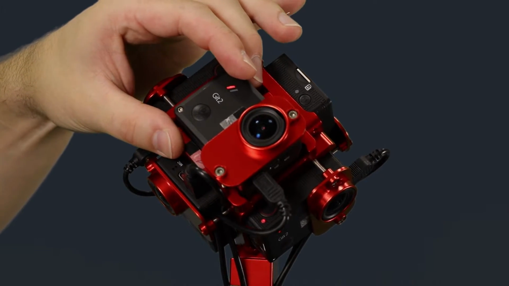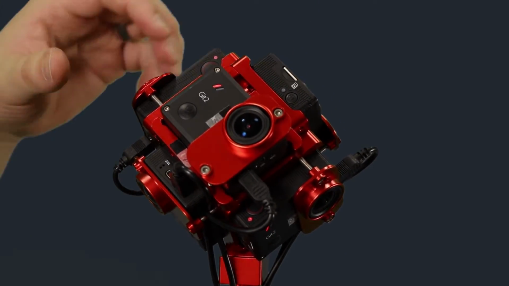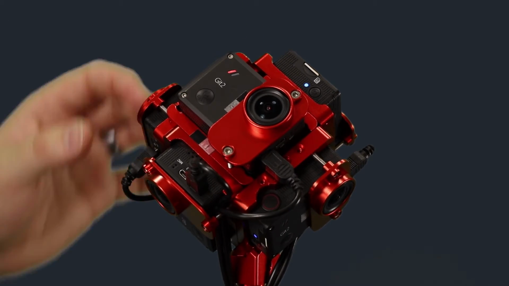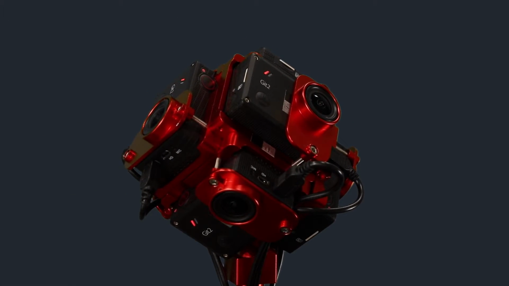And now, the moment of truth. Press the record button on all of your cameras, and once you have confirmation that all cameras are recording, give a solid clap to allow for frame synchronization in post-production.